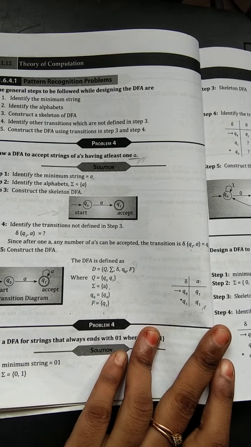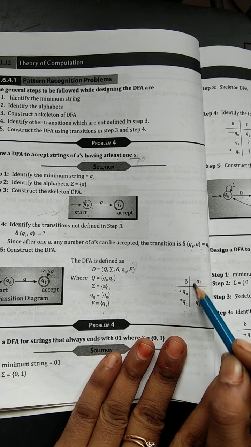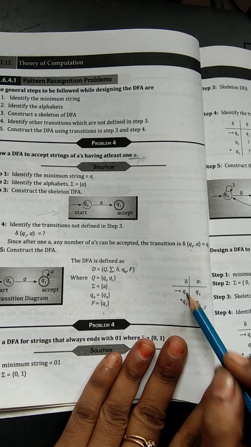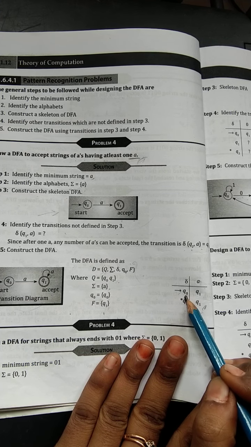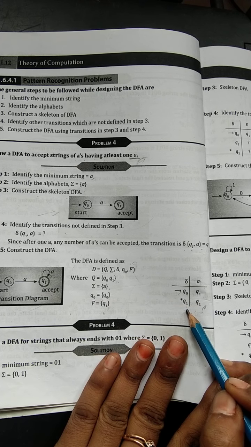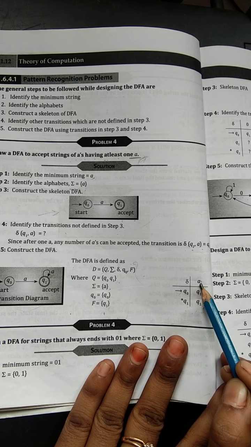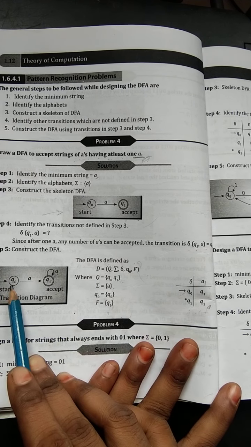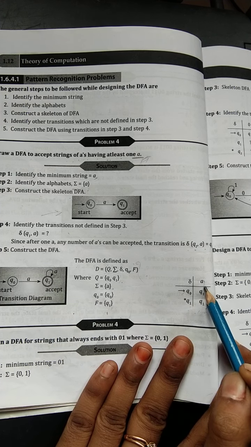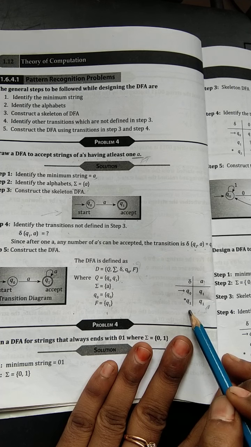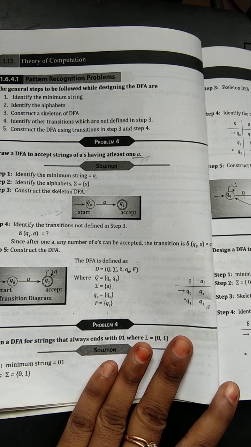Now coming to the transition table. This is called the transition table. For the transition function we write the input symbol, and here only two states are there, Q0 and Q1, that we have to write down. The arrow indicates the starting state and the star indicates the final state. Now Q0 is taking a transition for A and it is going to Q1, so the state changes to Q1. Similarly Q1 for A takes a transition to itself, that is Q1.